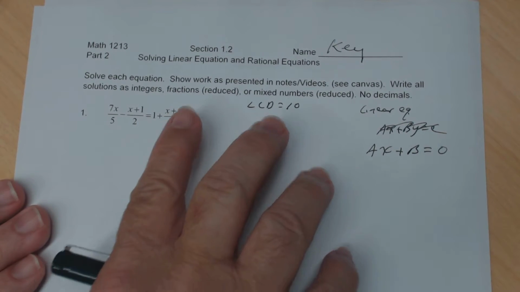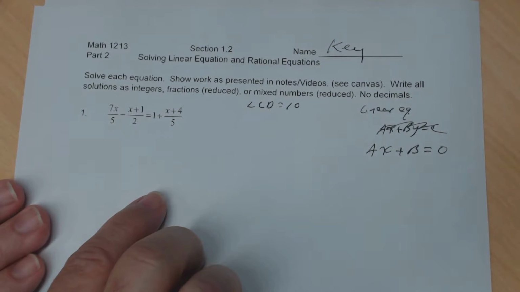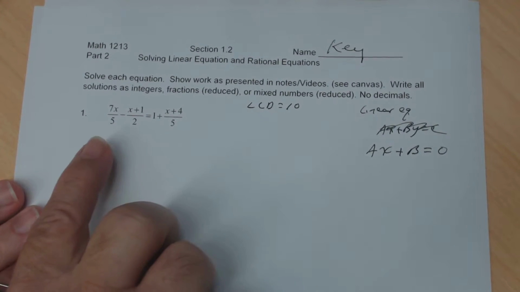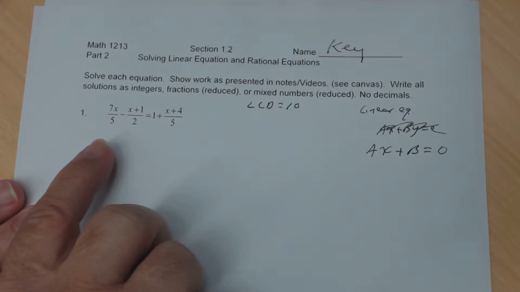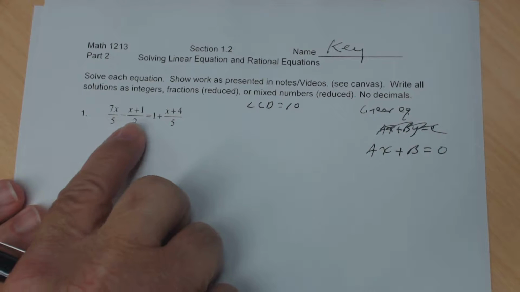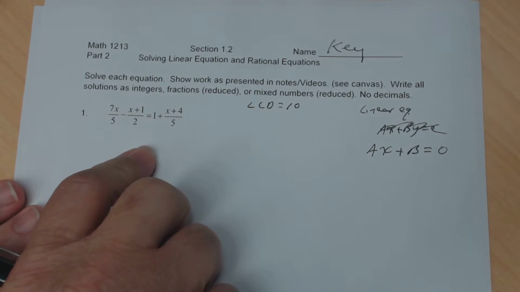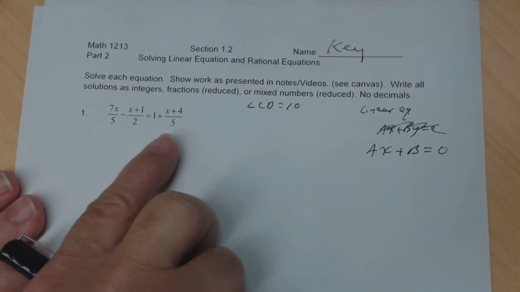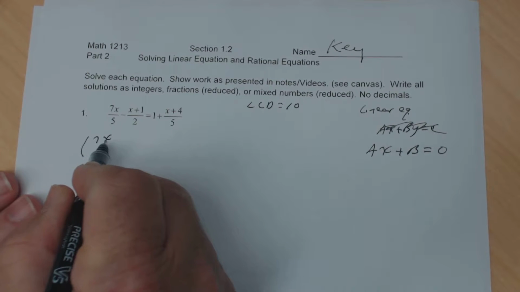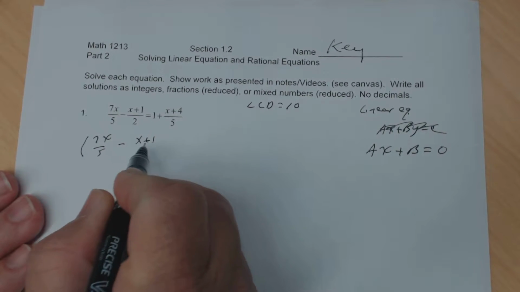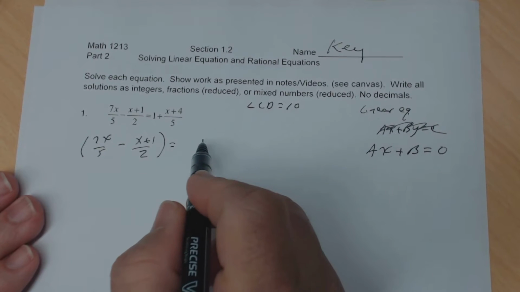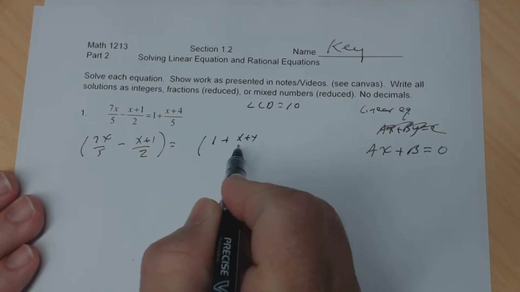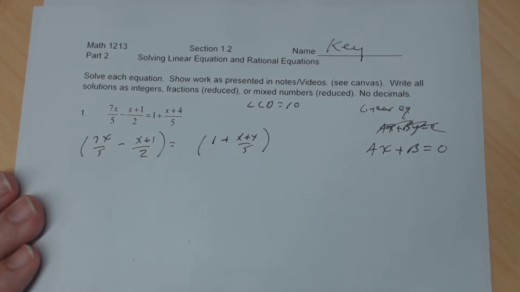Now remember the approach. Remember it says show work as presented in class or the videos. So the approach is to multiply every fraction by 10, and that will clear your denominators. So if you notice, the left side here has two fractions in it, and the right side has two fractions. So what we're going to do is enclose those in parentheses, both sides. So we're going to say 7x divided by 5 minus x plus 1 divided by 2 equal, and then leave a little space here, and then 1 plus x plus 4 divided by 5. All right, so I've enclosed both of those in parentheses.